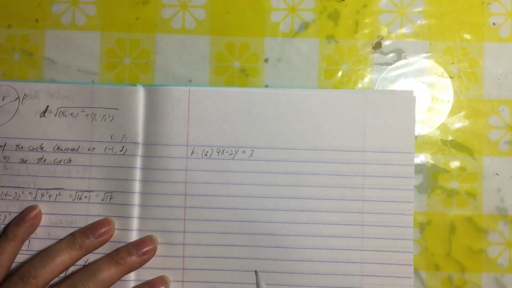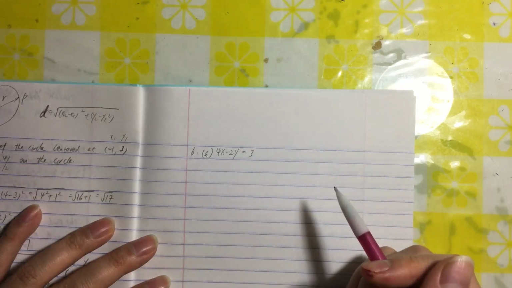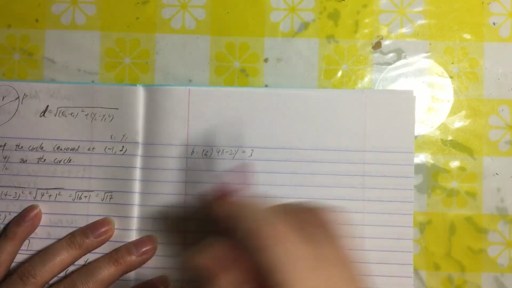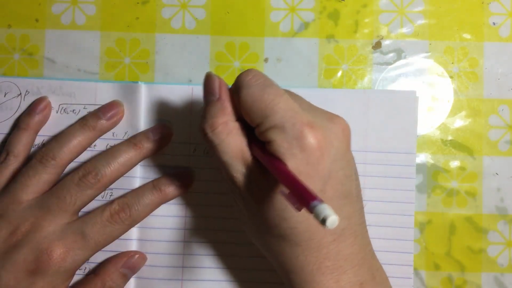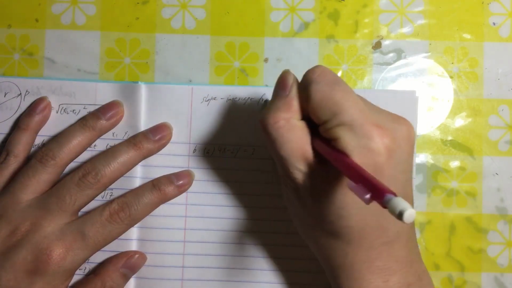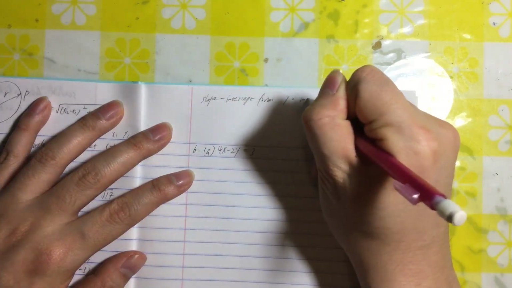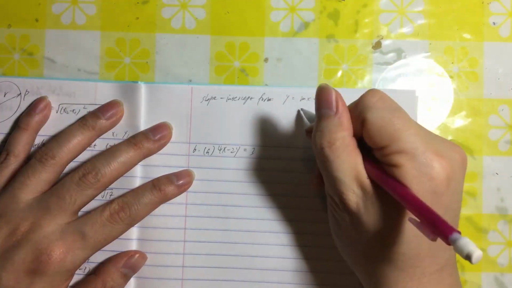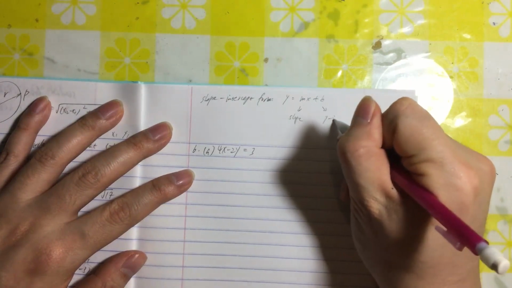Number 6. Find the slope and the y-intercept for each of the following equations of lines. Part A. 4x minus 2y equals 3. In order to find the slope and the y-intercept, we first of all rewrite the equation in slope-intercept form. The slope-intercept form of the equation of a line looks like this: y equals mx plus b. m is called the slope. b is called the y-intercept.